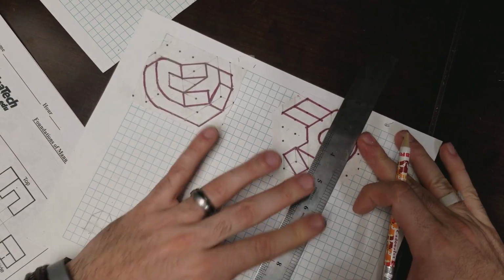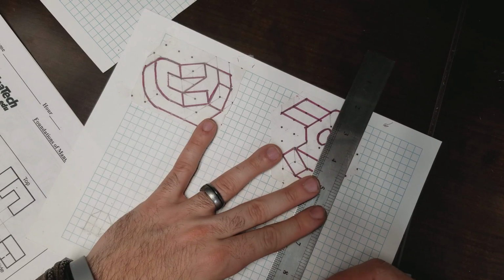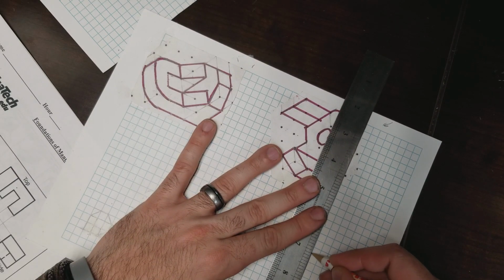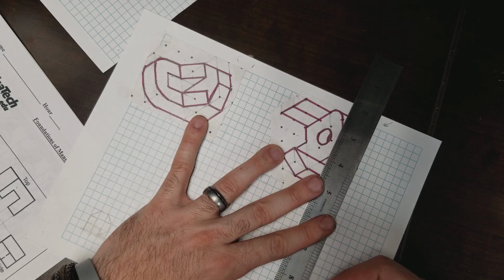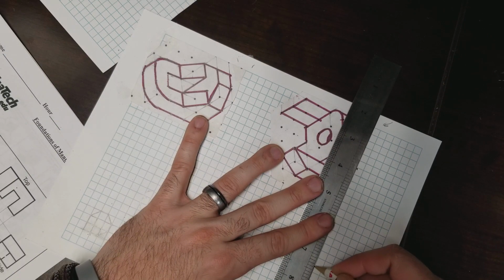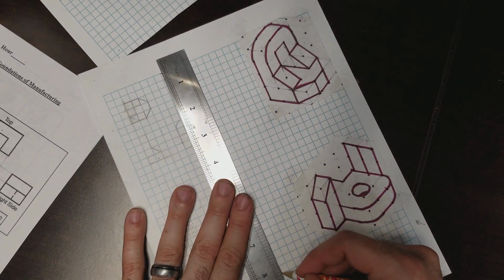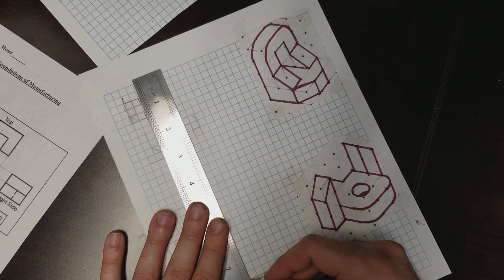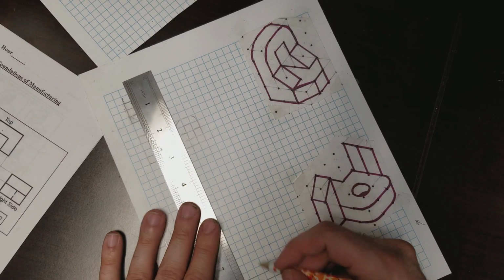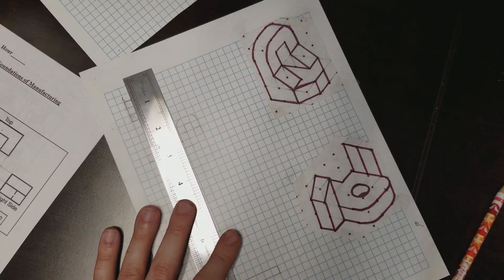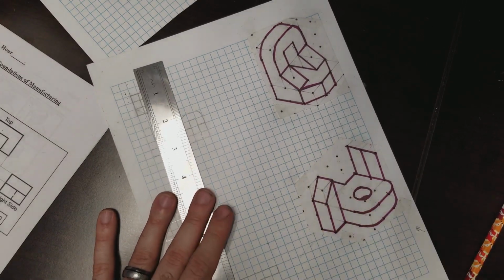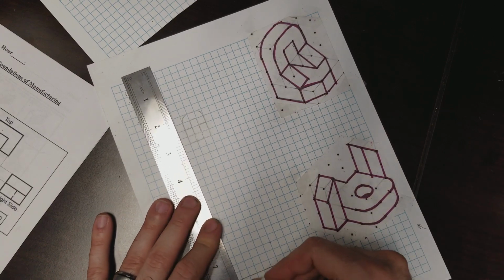Okay. So we're going to go over 1, 2, 3, 4, 5. Okay. And then I'm going to erase, but this part only goes 3, so it's going to be 3 and 3.